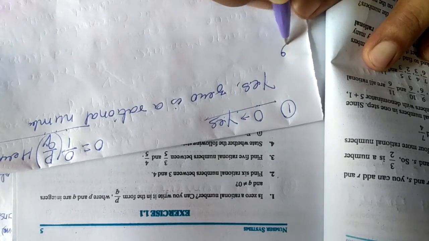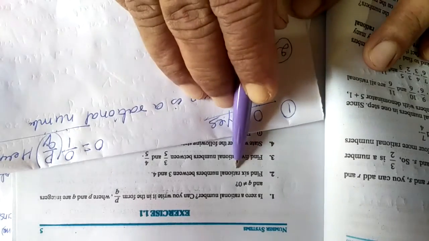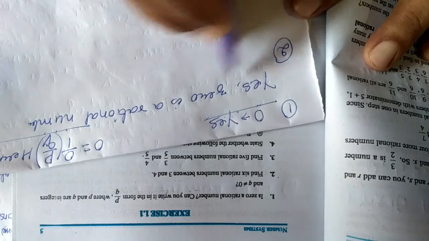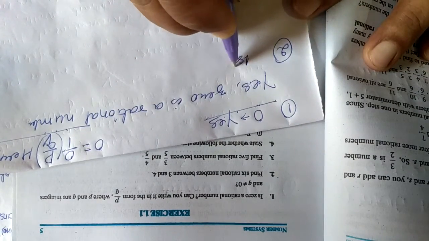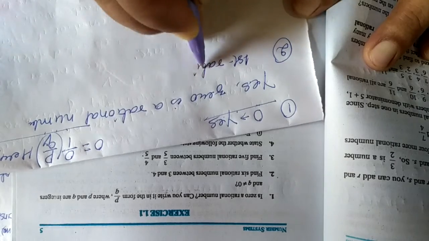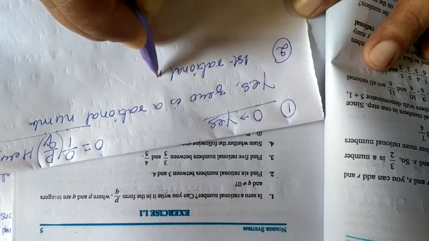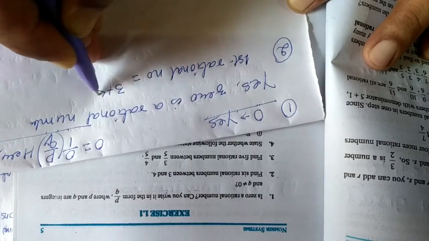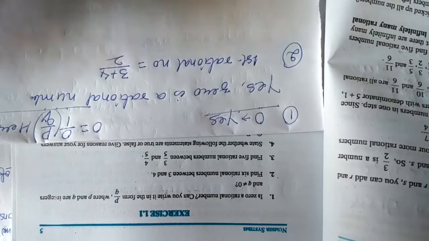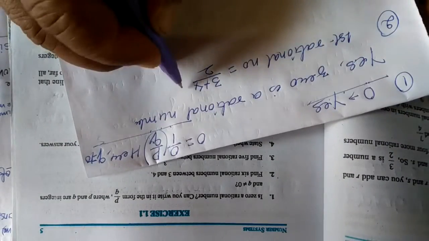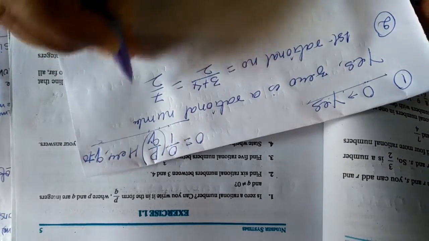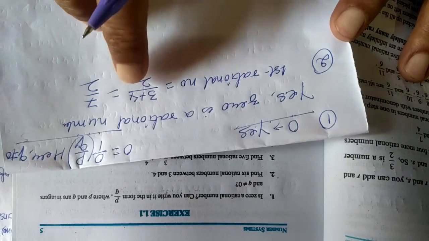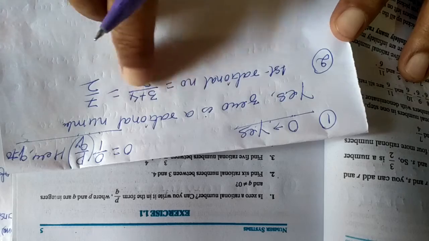Now in the second, see here, find 6 rational numbers between 3 and 4. We have to find the first rational number. The first rational number equals how much? Here we have to add these two and divide by 2 according to the rule. Okay, now it is 7 by 2. So 7 by 2 is the first rational number between 3 and 4.